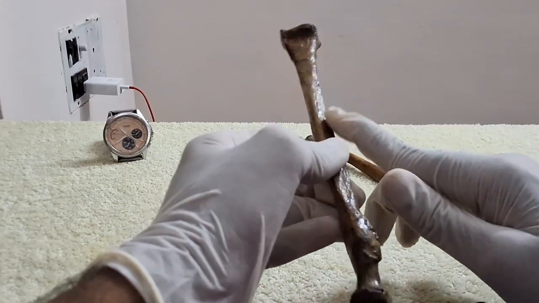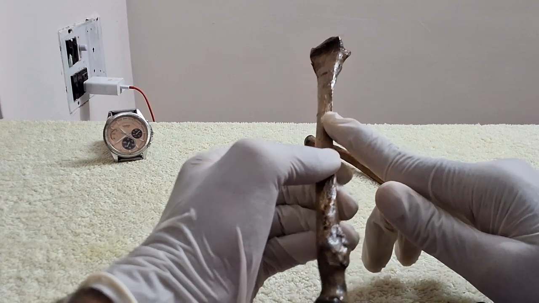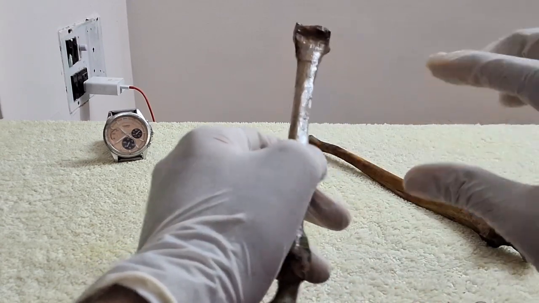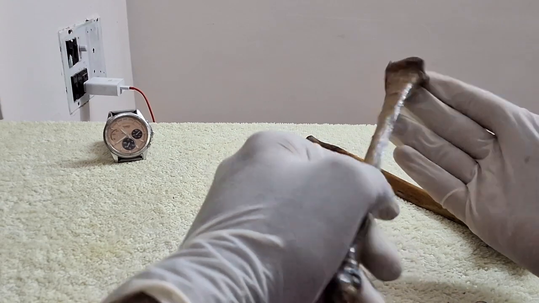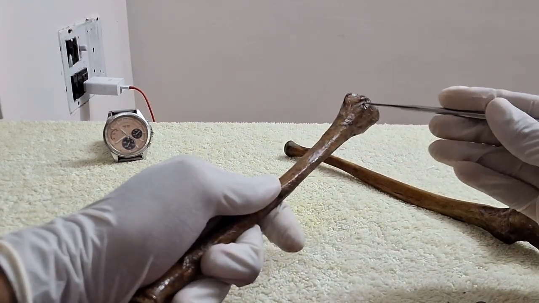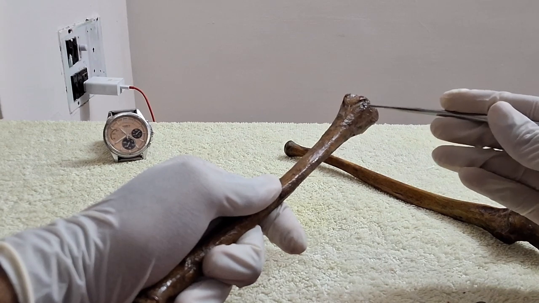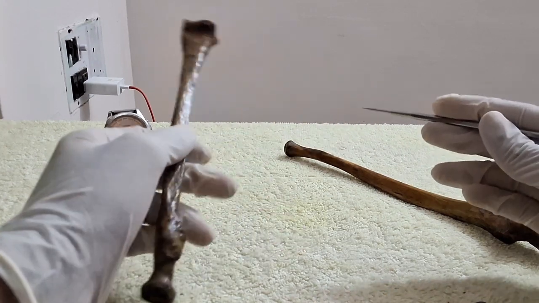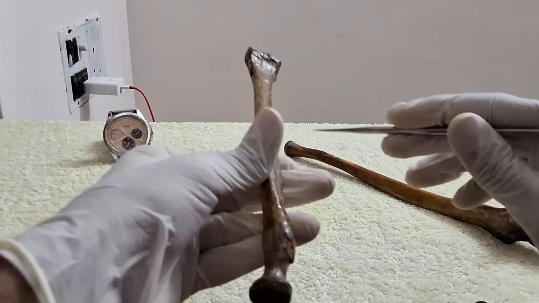And one last feature that determines the side of the bone is the dorsal tubercle of Lister. Dorsal means it should be on the posterior side. Here you can see this tubercle. It should be placed dorsally, and the sharp border should be medial.